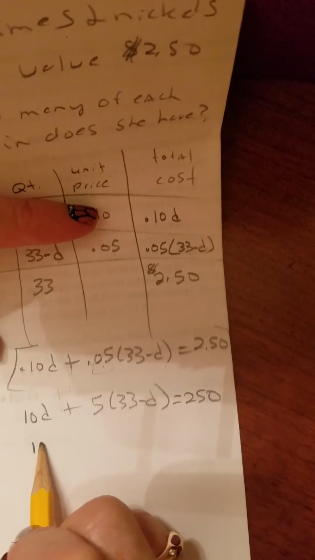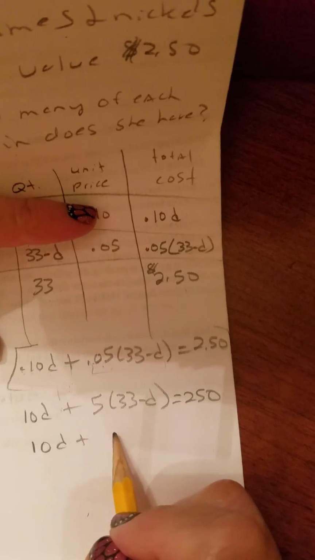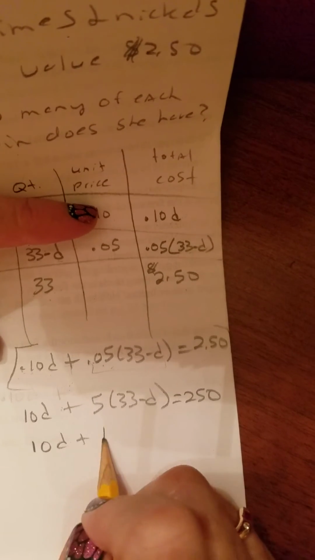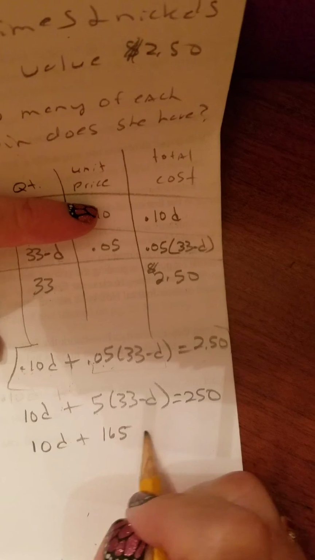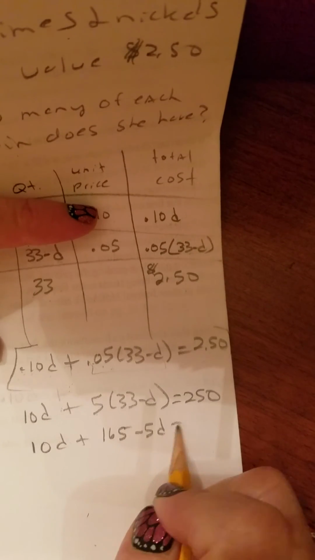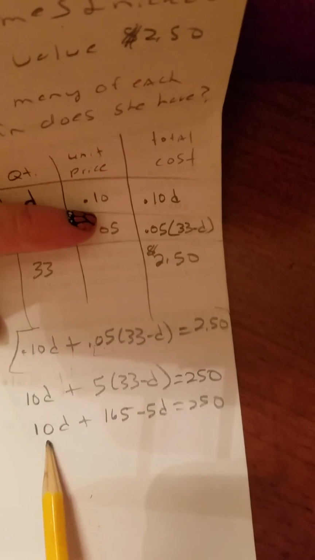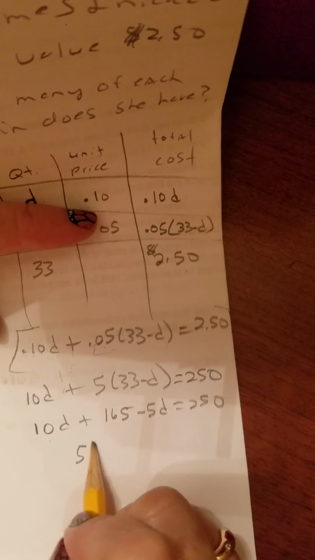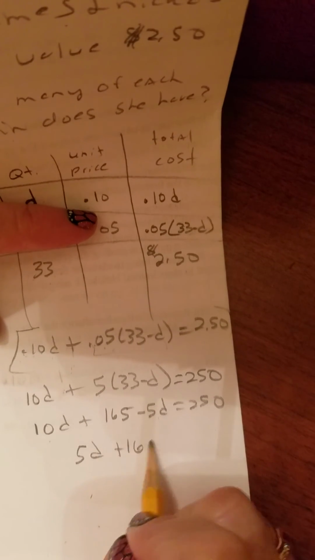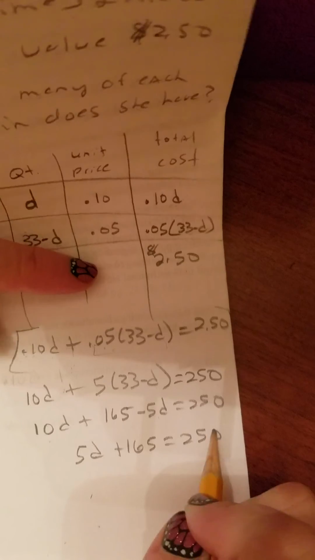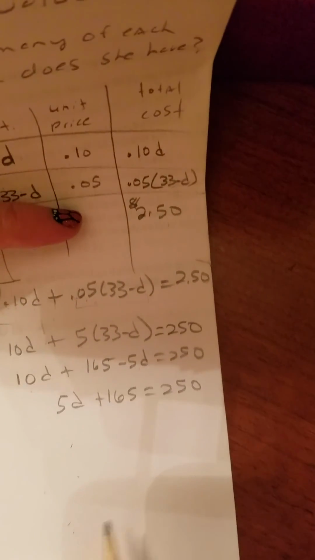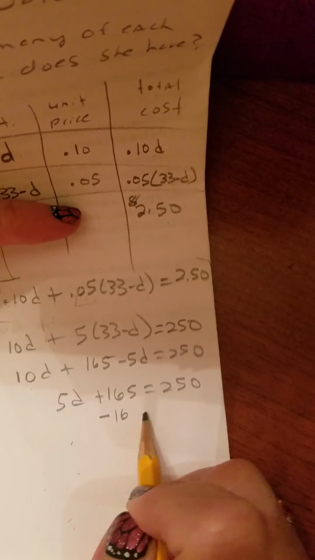All right, now let's go ahead and simplify. You take 5 times 33, which is 165, and 5 times the negative D is a negative 5D. 10D minus 5D is 5D, plus your 165. And you just keep solving. I want to subtract 165 from each side.